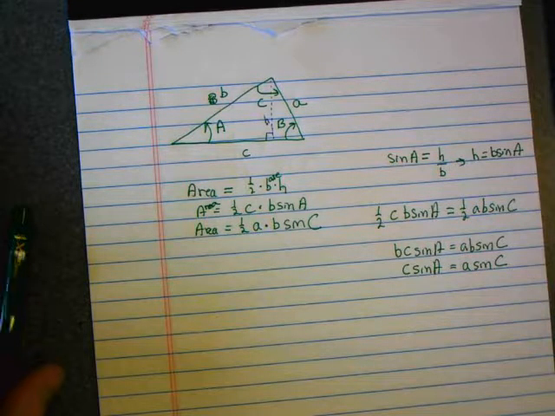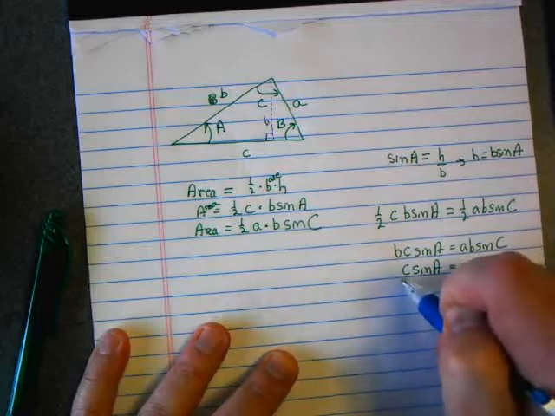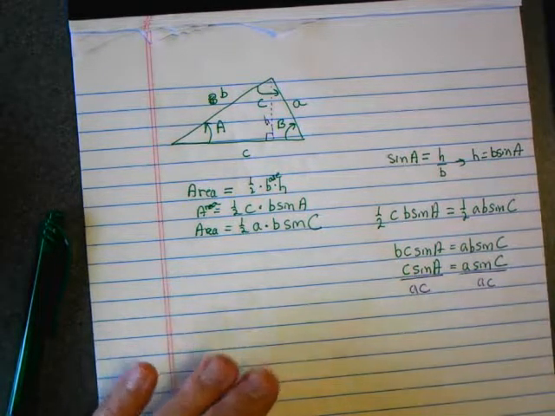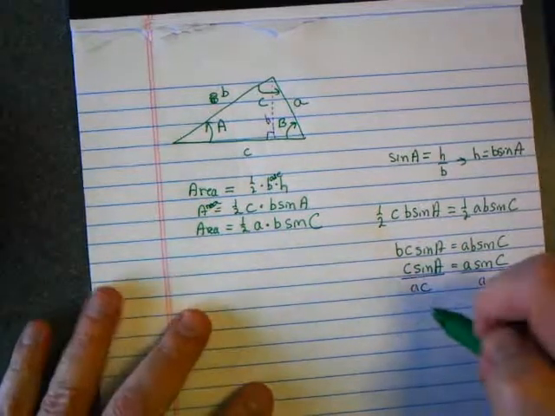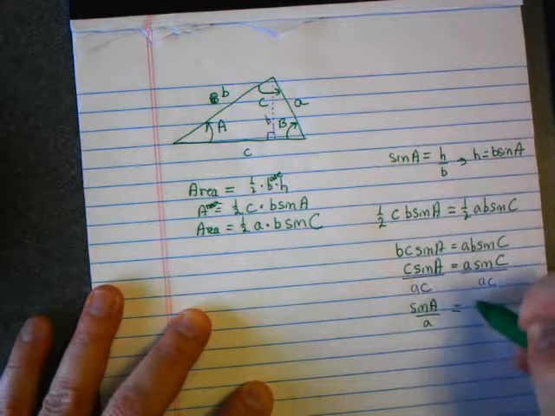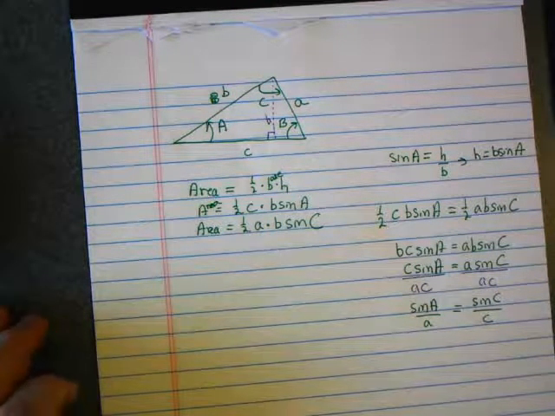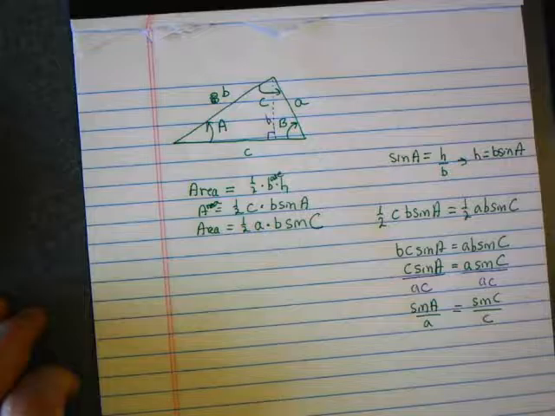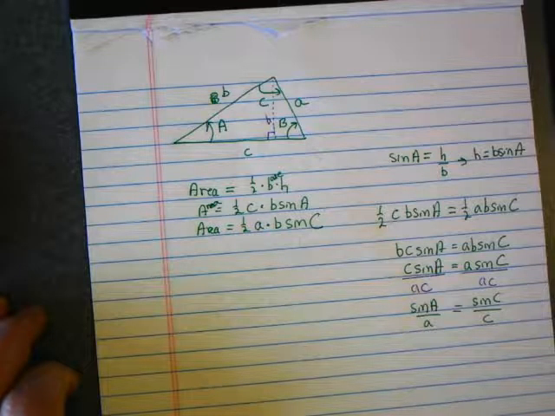All right, the last thing I'm going to do is take this equation and divide both sides by A times C. I get sine A over A equals sine C over C. And that's known as one of the law of sines. There's actually more than one law. That's one of them.